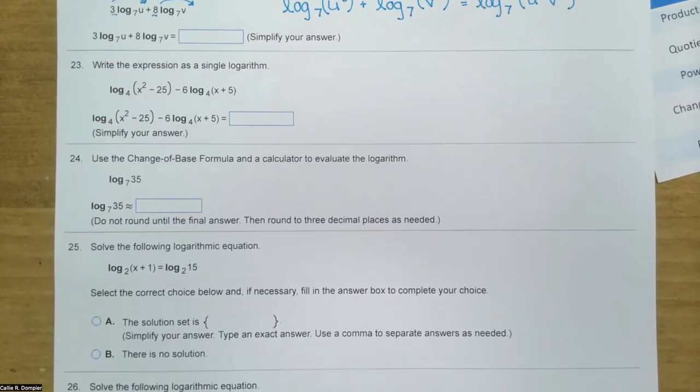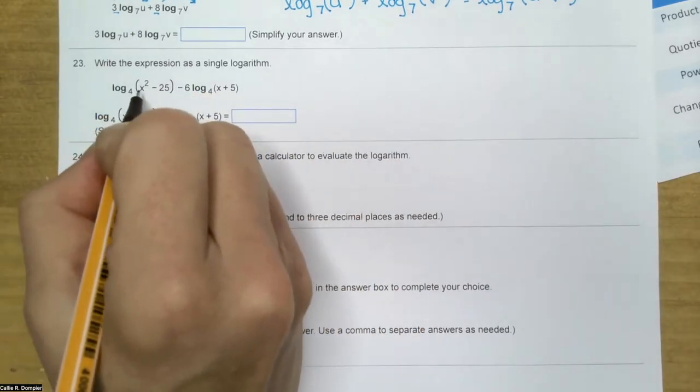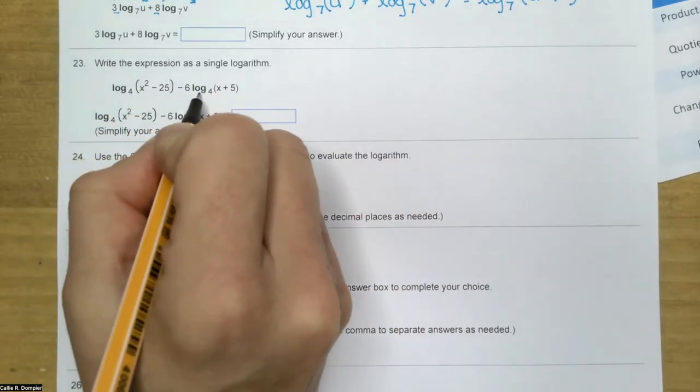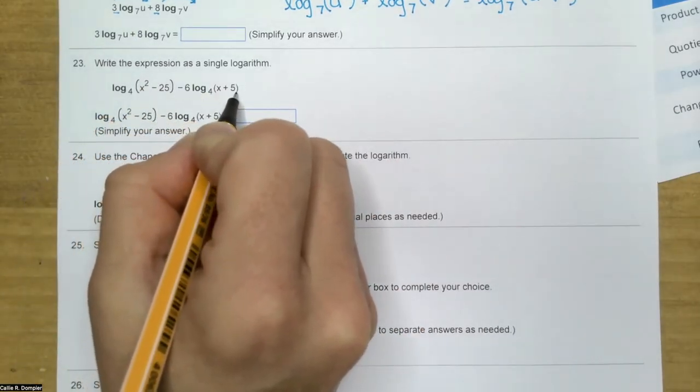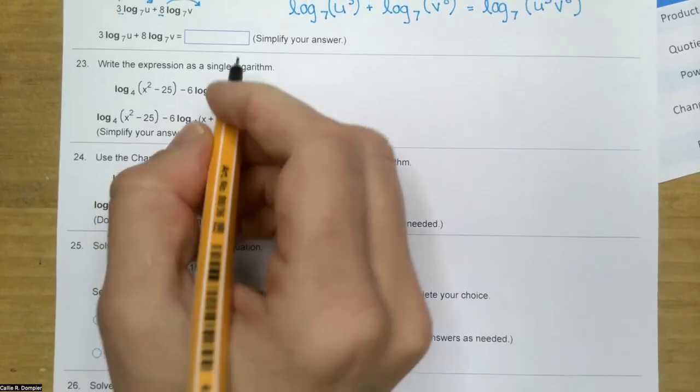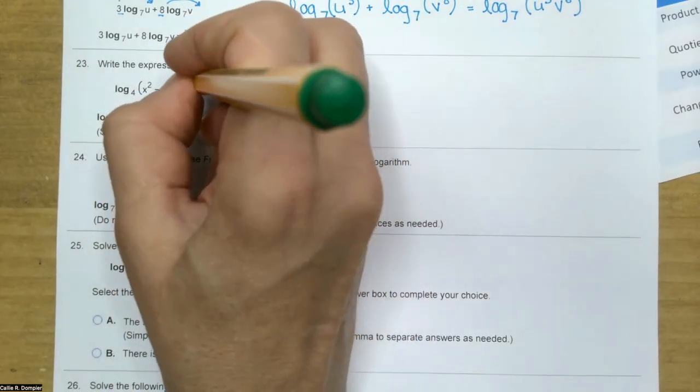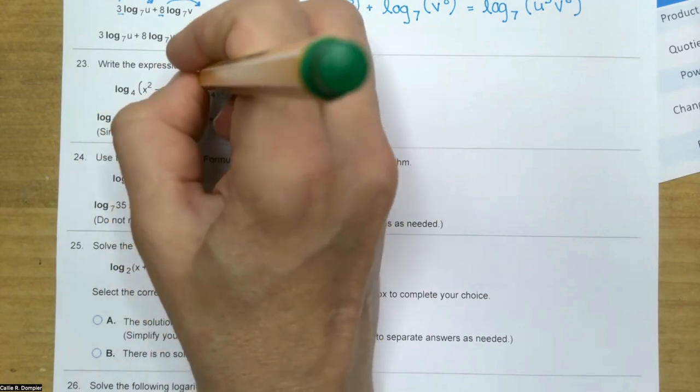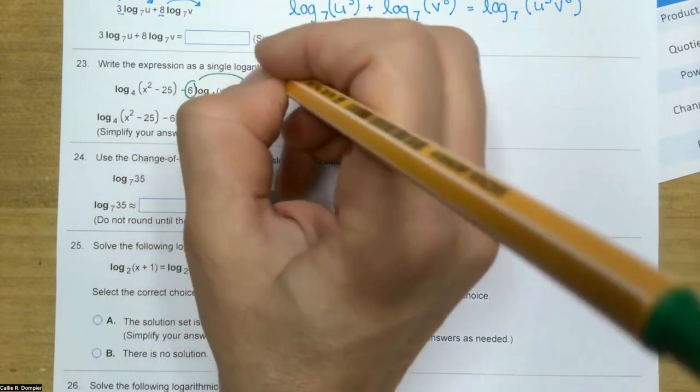Again, we're going to write it as a single logarithm. Here we have log base 4 of x squared minus 25 minus 6 log base 4 of x plus 5. The first thing I'm going to do is take that 6 and put it up here.